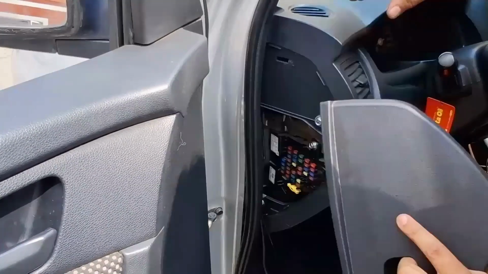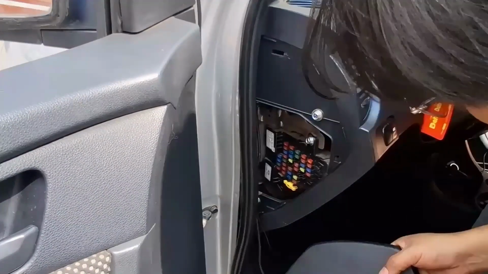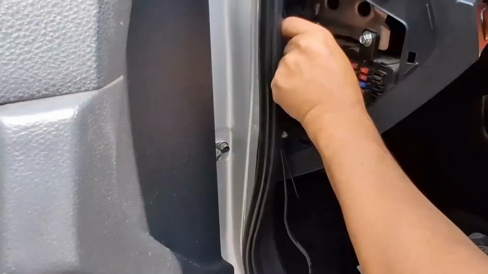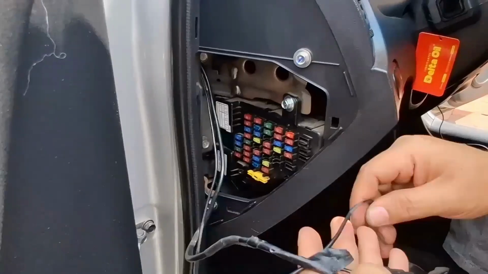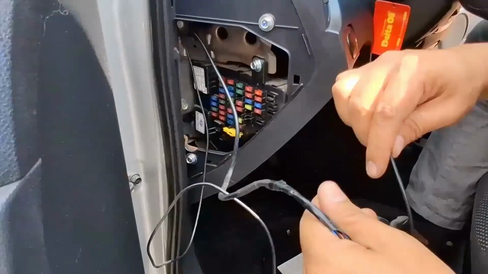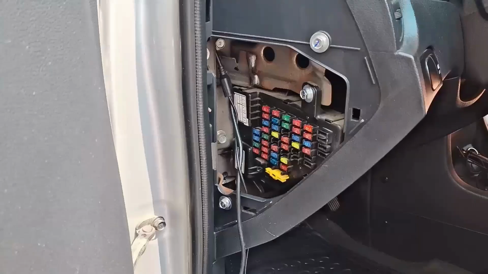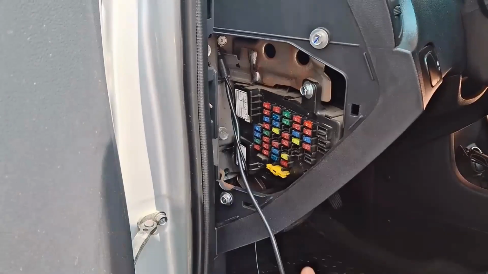That's not always the case. This vehicle does have it on the driver's side. Some are located on the passenger side. Some are located underneath the dash itself. So we're going to locate our 2 wires once we get our panic button out of the way.